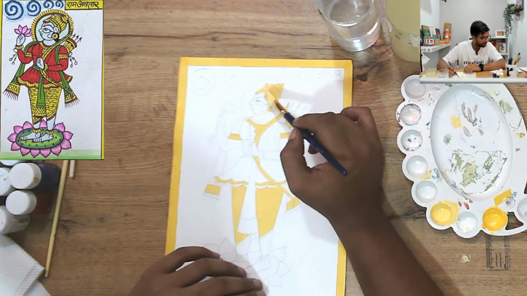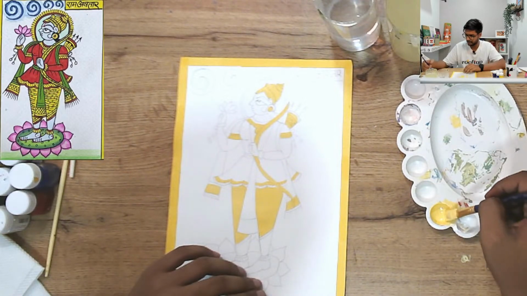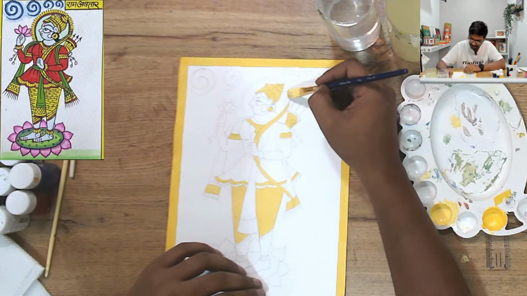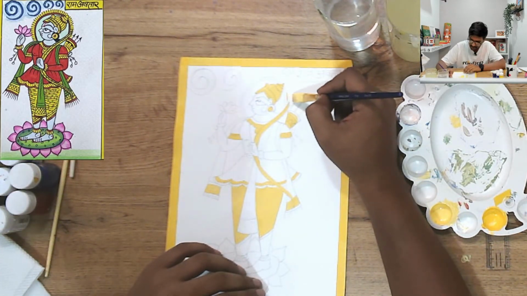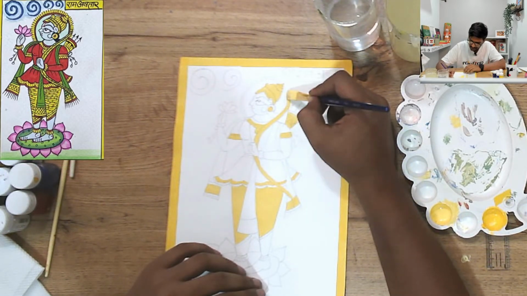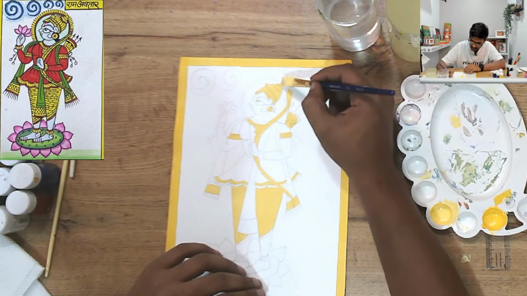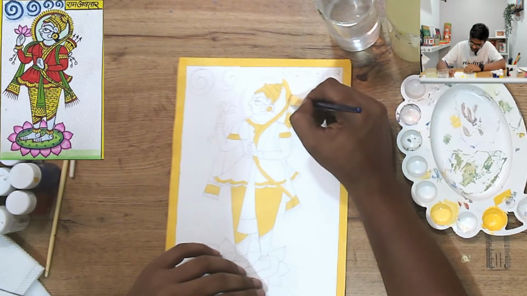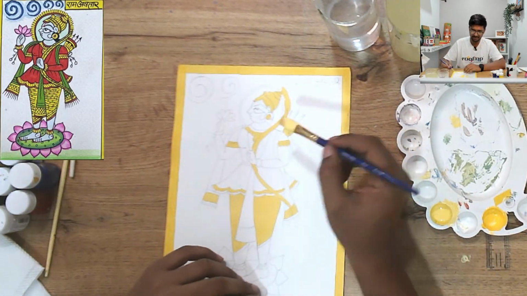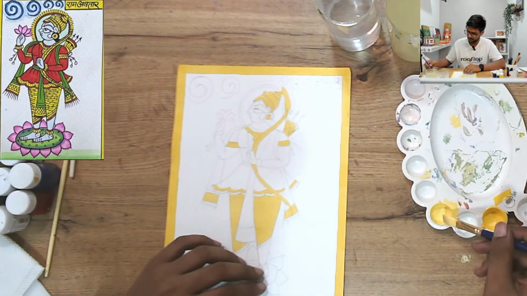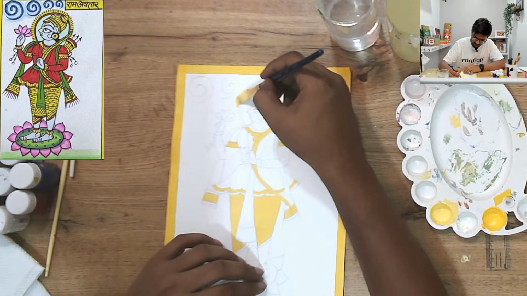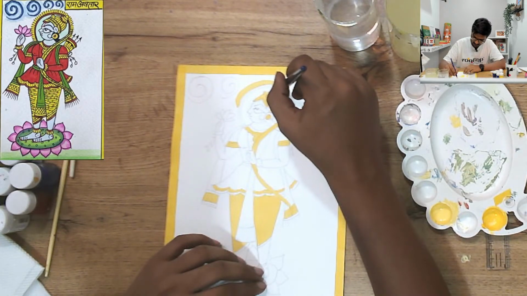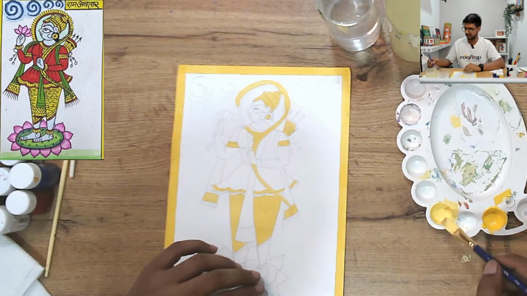Since it is darker, it will be easy to cover it up with the red. Over here also. Once you get the right angle, you can just go down this way. Like that.